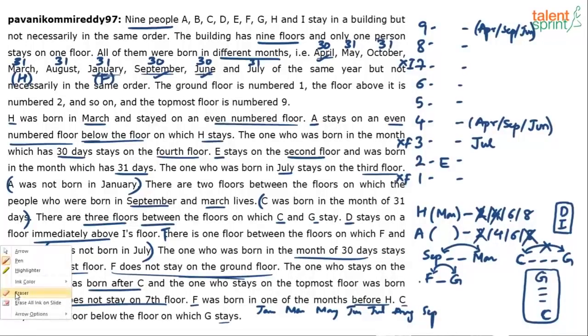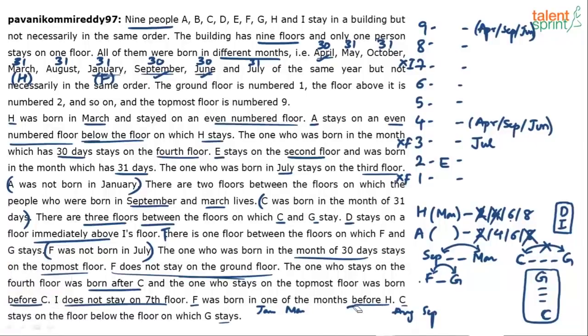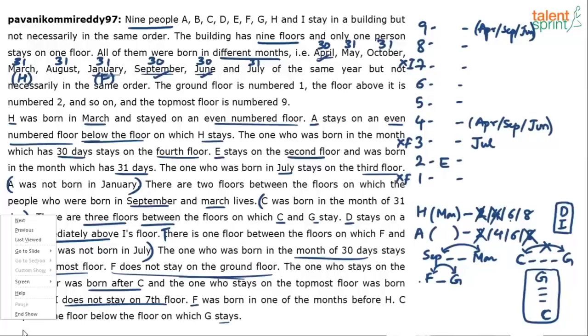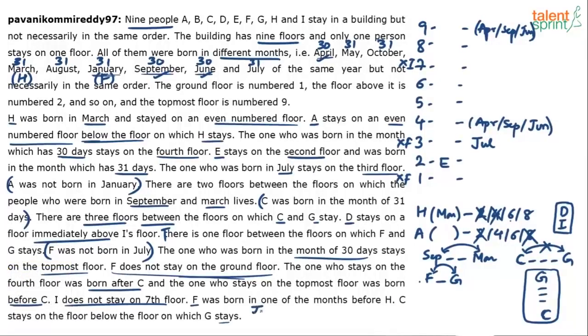Let me rewrite this. I'm sorry, because of lack of space I'm unable to write properly here, but the idea is this: Jan, March, April, May, June, July, August, September, October. These are the months. 1, 2, 3, 4, 5, 6, 7, 8, 9. 9 months, right?